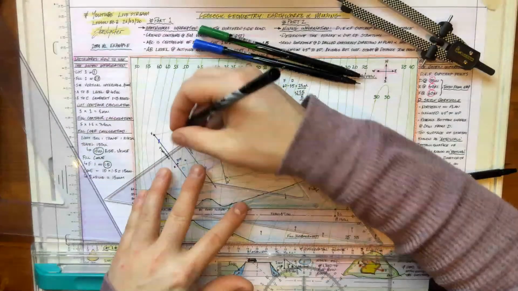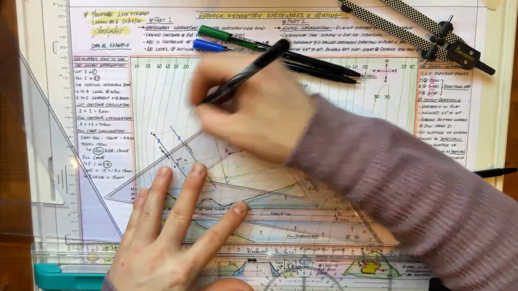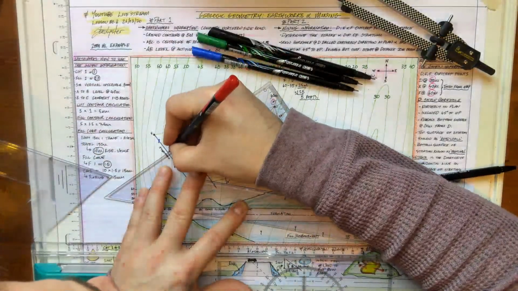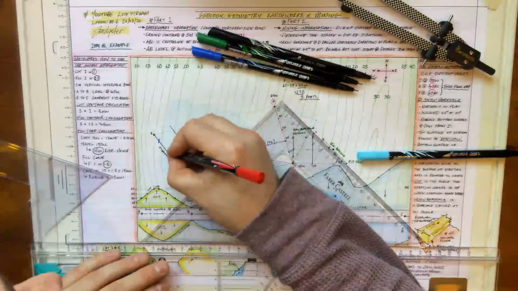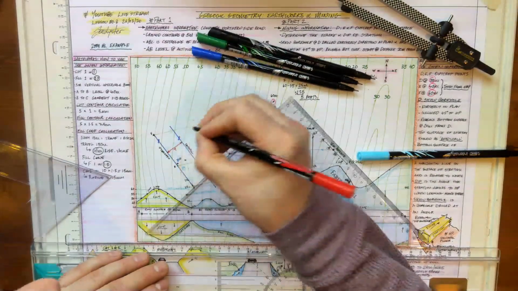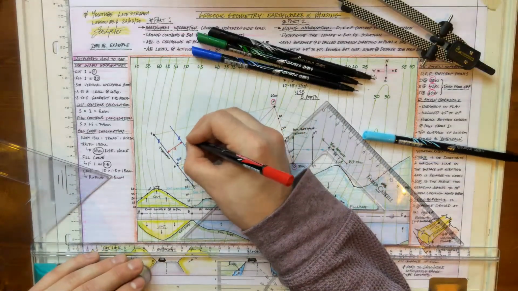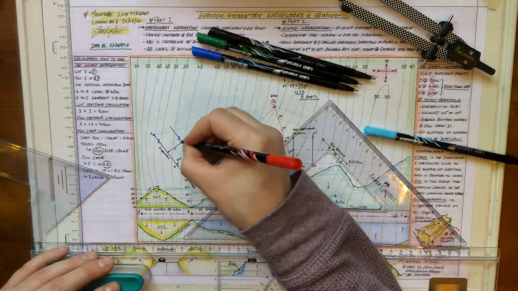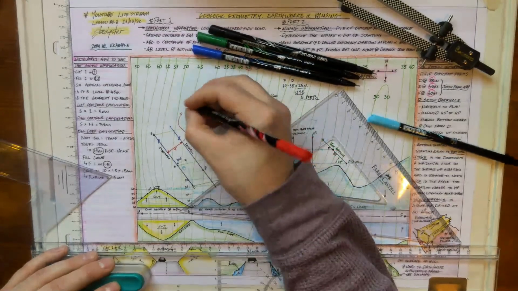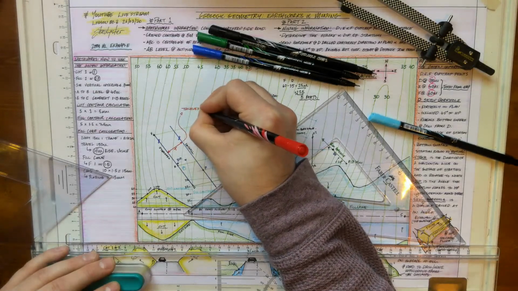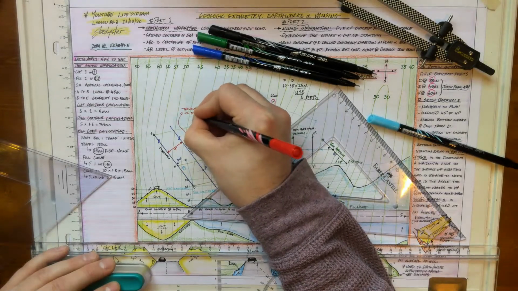If we draw a line between the two lines at a right angle, I'll do this with a little bit of red, what we have now is T, which is the thickness, the actual thickness of the stratum, okay? So if I was to draw a little arrow out, thickness of stratum.